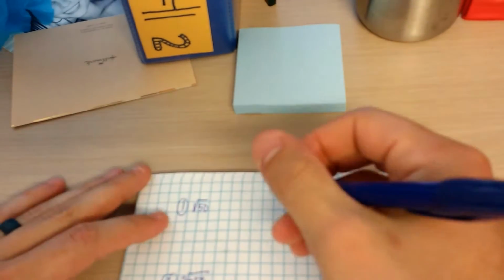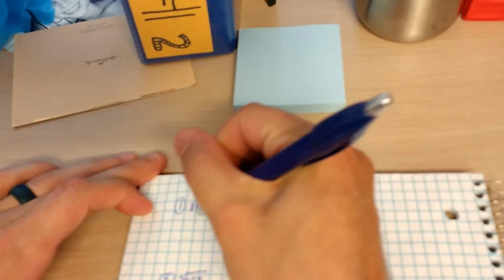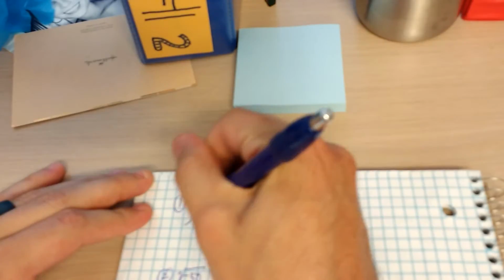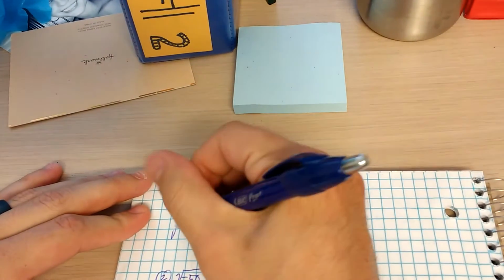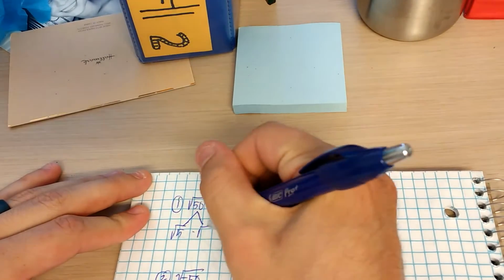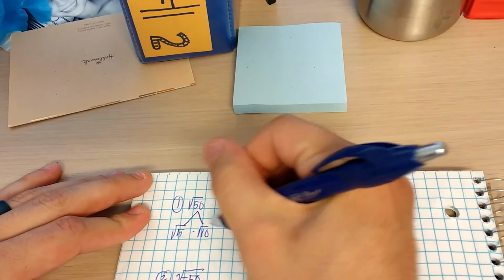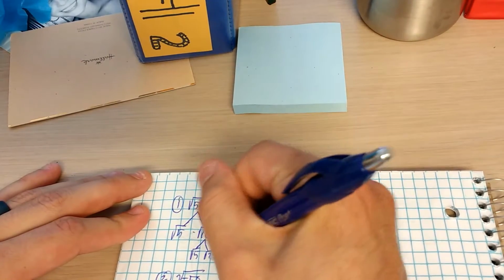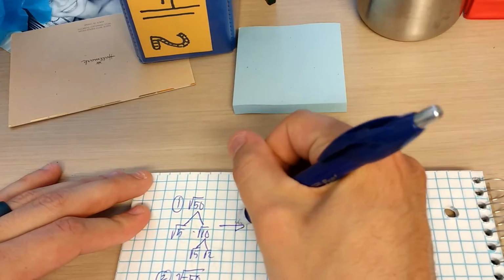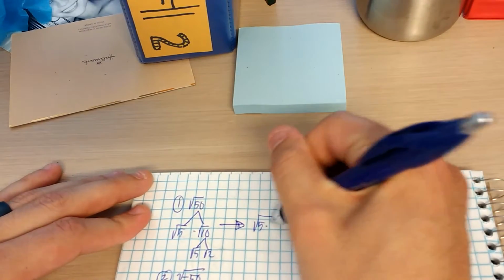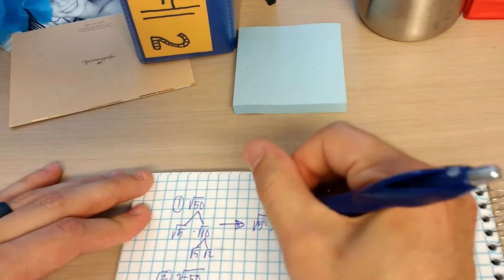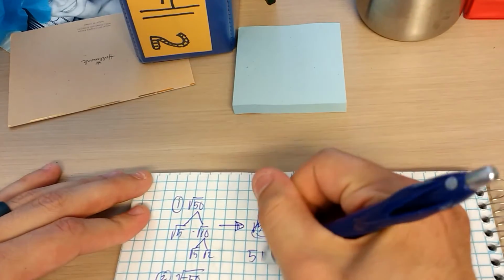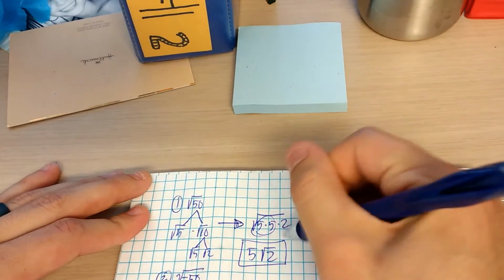Alright, to start, square root of 50, we're going to break that down into however you want. You can say 5 and 10 if you like. 25 and 2 would be better. But we'll do 5 and 10, which can go even further. Another 5 and 2. So we'll make that the square root of 5 times 2, at which point 5 comes out. We have 5 square root of 2.